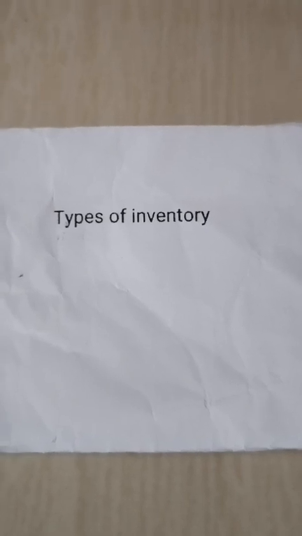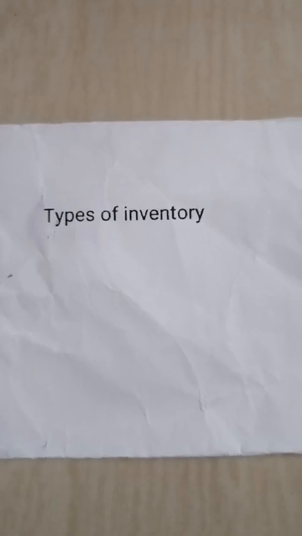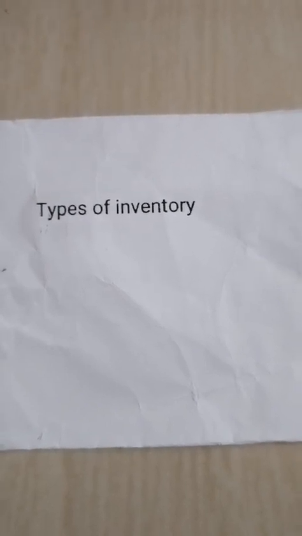The fifth one is safety inventory. It is the extra inventory kept on hand to protect against uncertainty in demand or supply delays. For example, a shopkeeper keeps extra stock in case of sudden demand increases. So, these are the types of inventory.